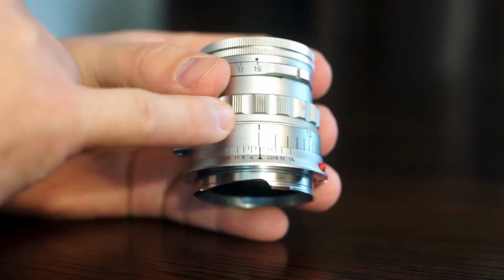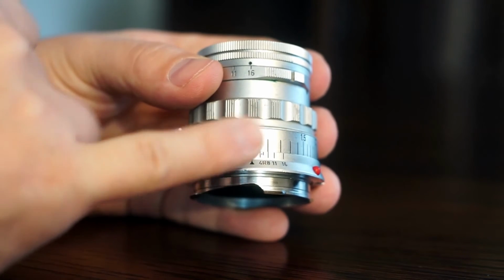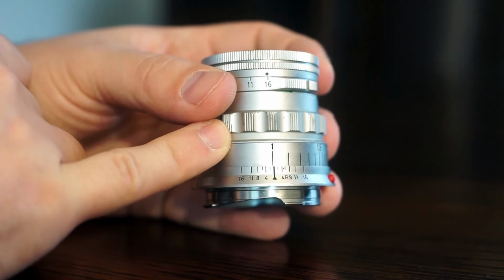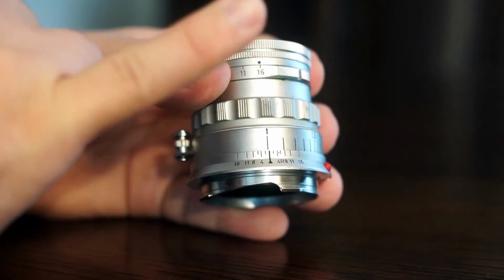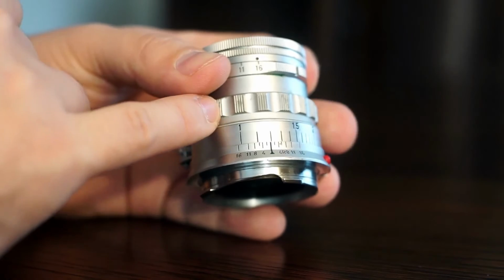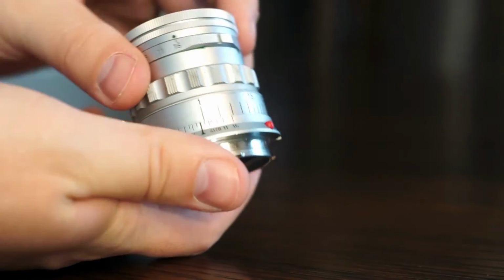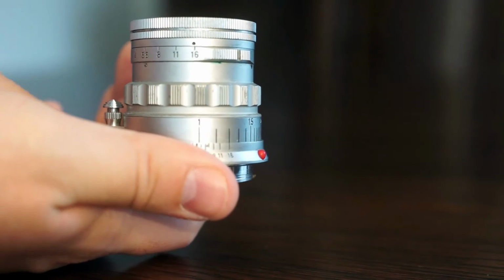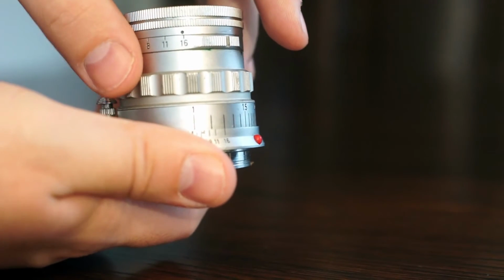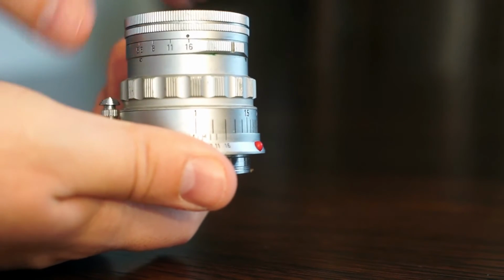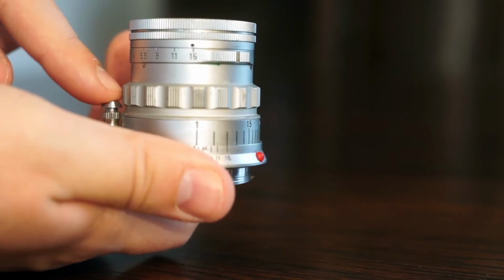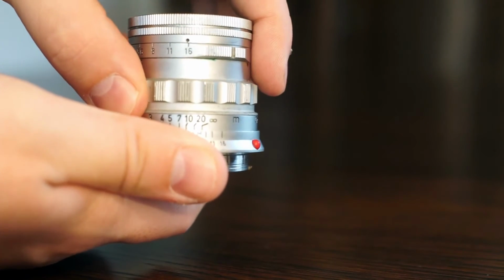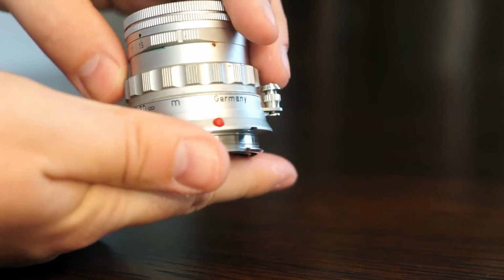There you have it, guys. It is 1 meter for this Leica Summicron M lens. And to focus from the nearest focusing distance to infinity, you have to turn this knob not even half around.